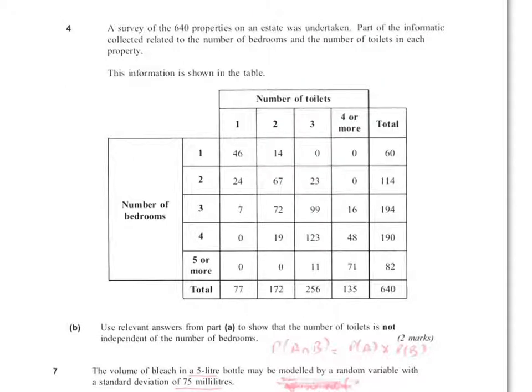In this question over here, it's another table question with lots of easy parts, but over here in part B, they've asked you to determine whether the number of toilets is independent of the number of bedrooms. To work that out, you have to use the formula, which you have to learn for independence, which is this one. So you would need to look at the number of toilets and the number of bedrooms. Does it follow this formula or not? Usually in these questions, these individual calculations you've already worked out earlier in the question. A very similar question to this is when you're asked to work out two things being mutually exclusive.